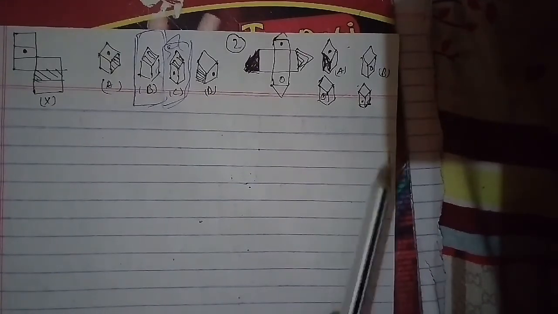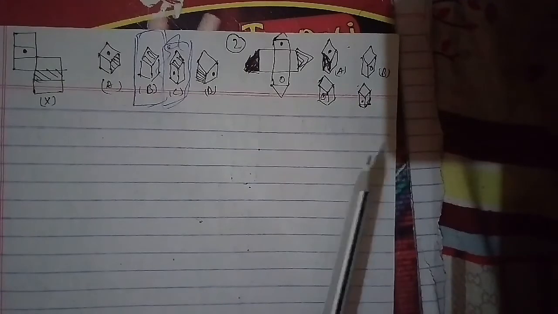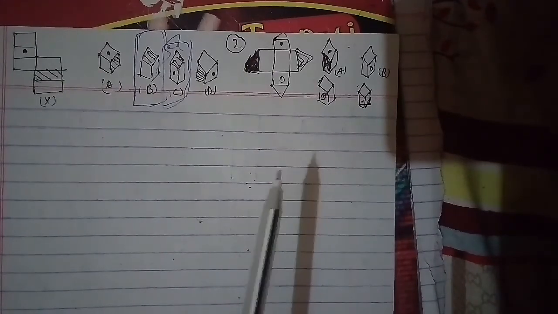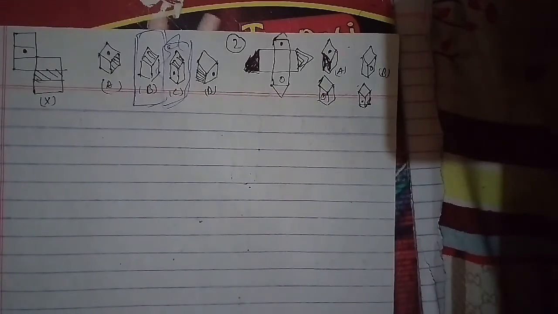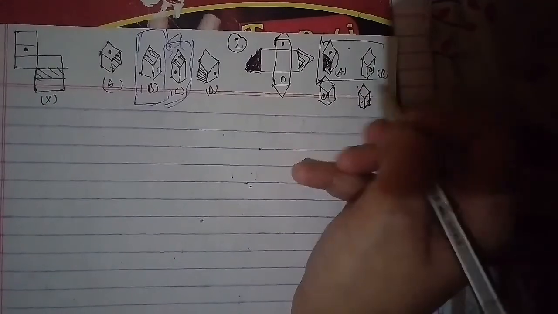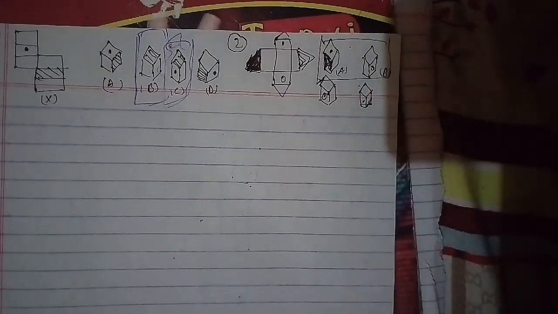We'll go ahead with another type of question, which is the third question of the session. Here the figure X given on the left hand side in each of the problems is folded to form a box, and you have to choose from the alternatives A, B, C, D the boxes that are similar to the box formed here.